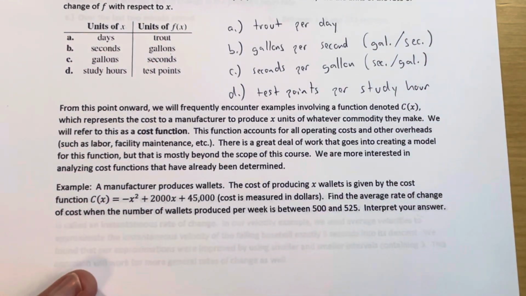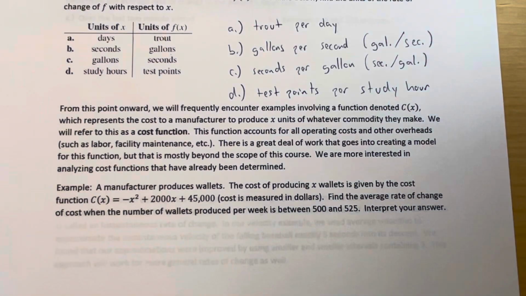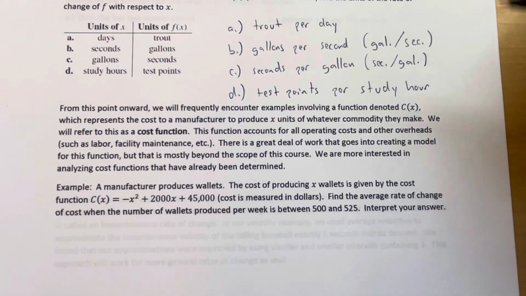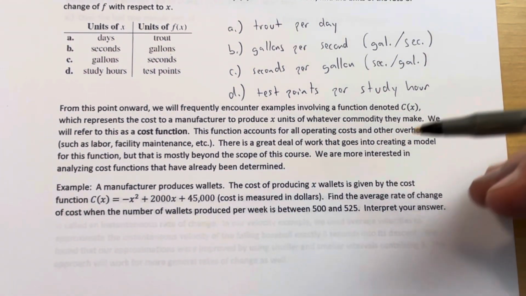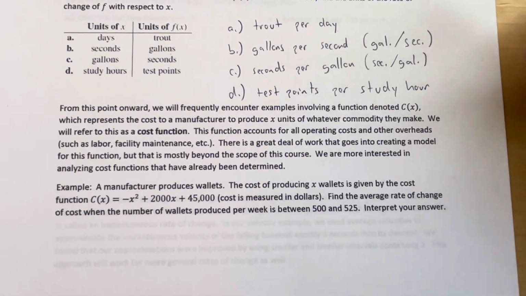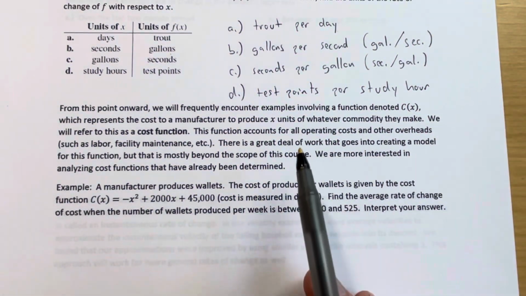All right, so now what I want to do is take our first real look at the kind of stuff that we're dealing with in this business and economics focused calculus class. We're going to keep seeing these specific types of functions that we use specific letters to denote throughout the course, starting from here. And the first one is what we call a cost function.